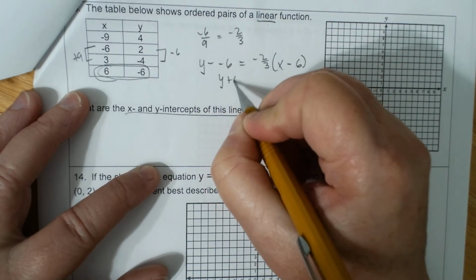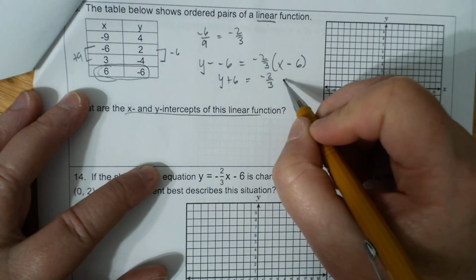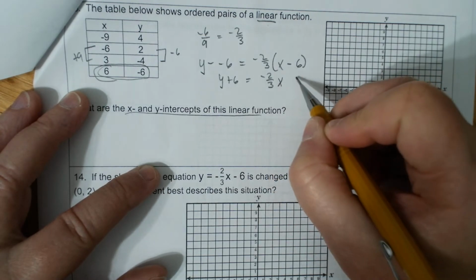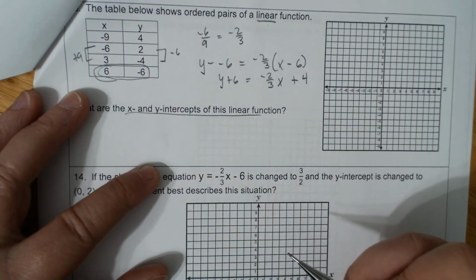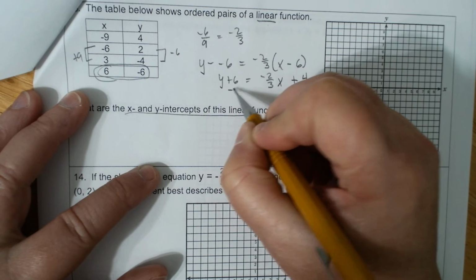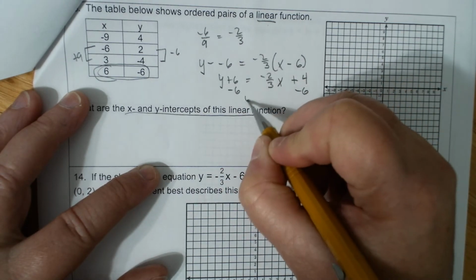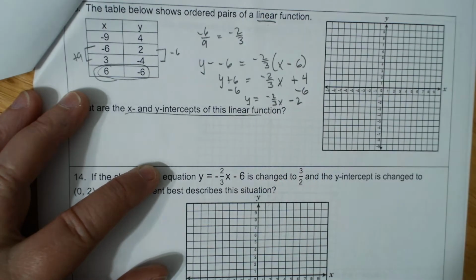So that's y plus 6 equals -2/3 x plus 4. And then I would subtract 6 from both sides, and y equals -2/3 x minus 2.